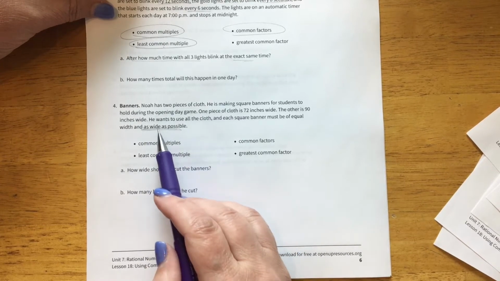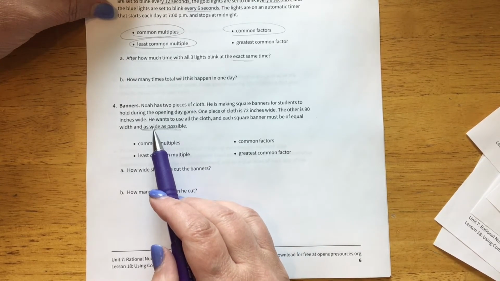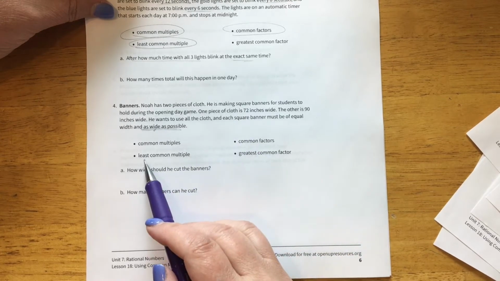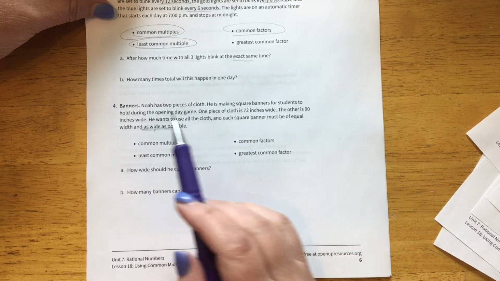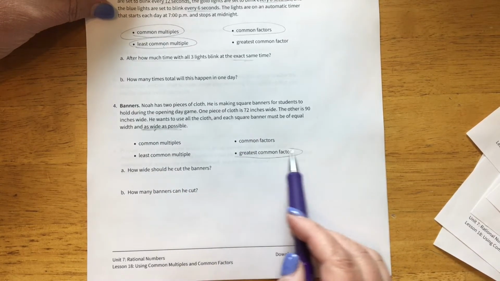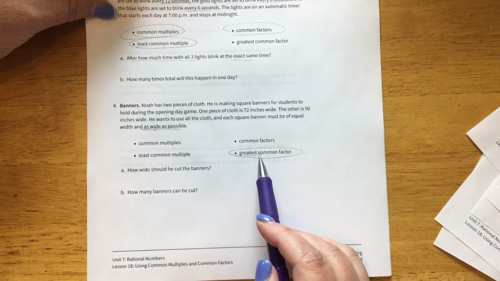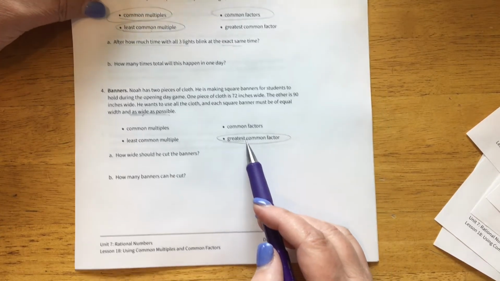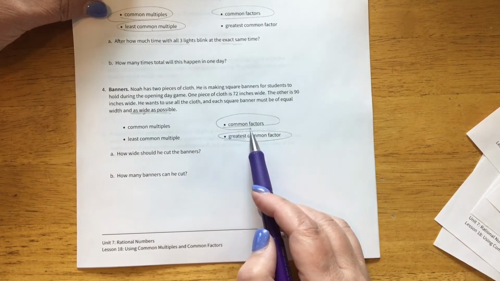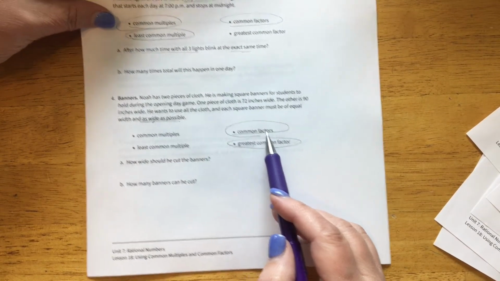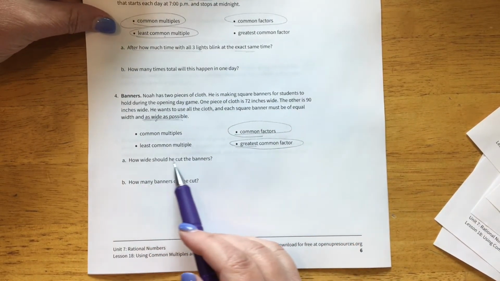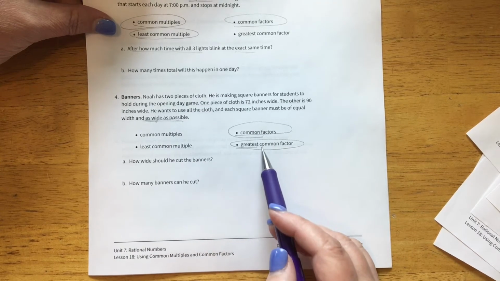As wide as possible. We want the largest possible width. So are we going to do a least common multiple if we want the biggest? Nope, we're going to use the greatest common factor, aren't we? In order to find the greatest common factor, of course, I'm going to need all the common factors, right? So that's a given there. How wide should he cut the banners? Well, that's exactly what I was just talking about, right?